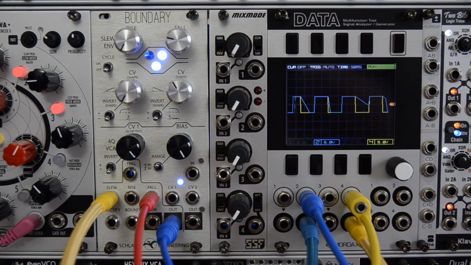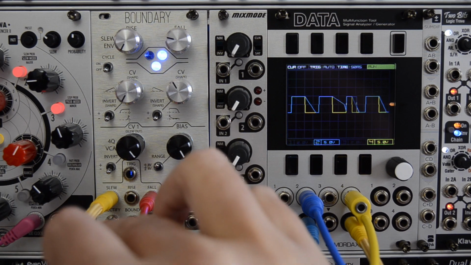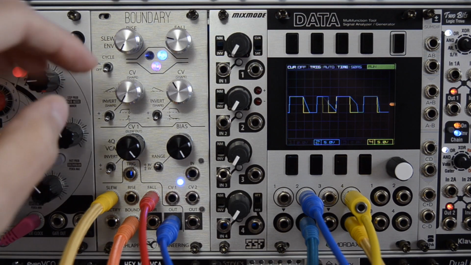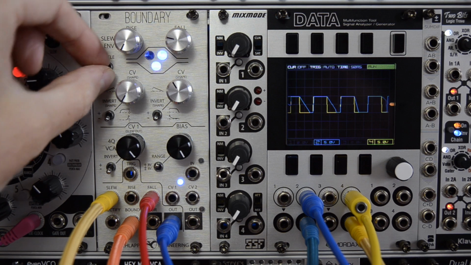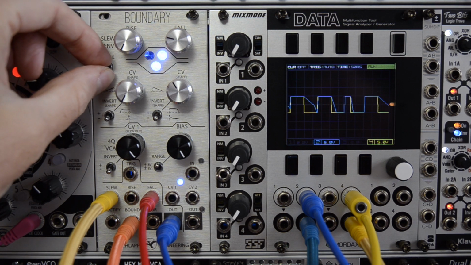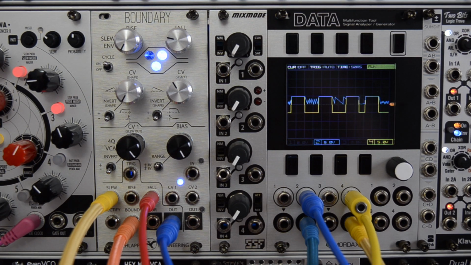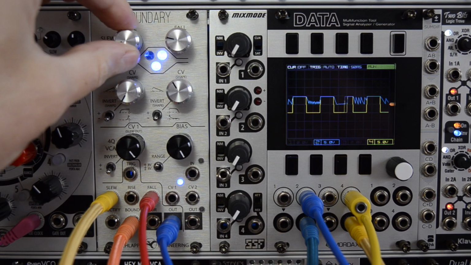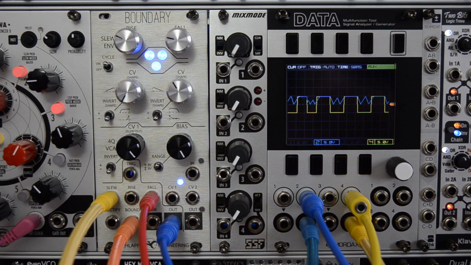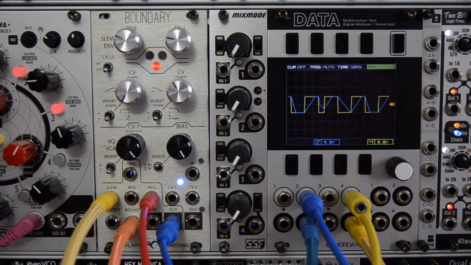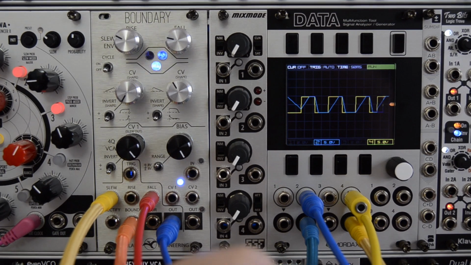This is a bipolar LFO coming from Generate 3. And we can still cycle the function generator as well, which really creates somewhat unpredictable results. So that's the slew functionality of boundary.